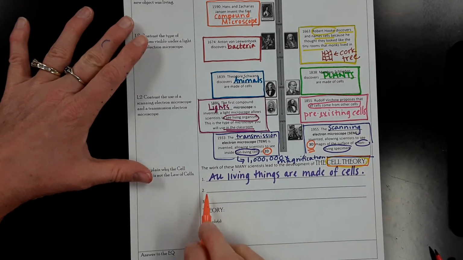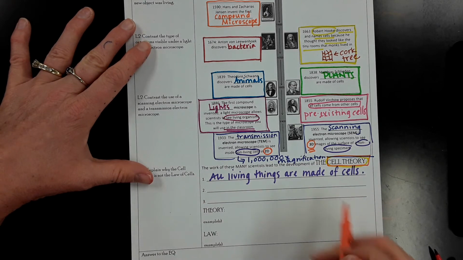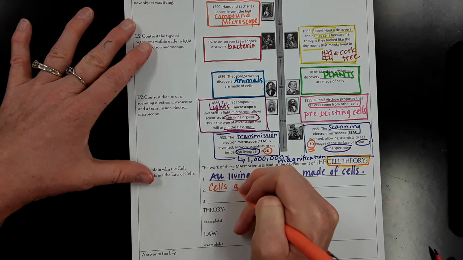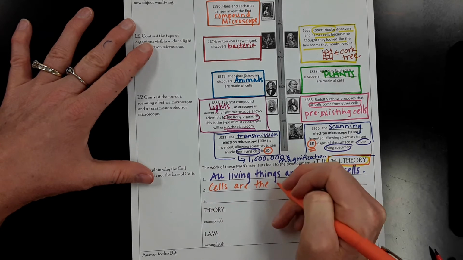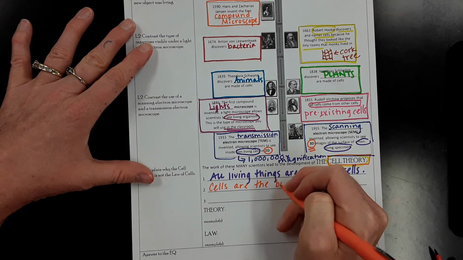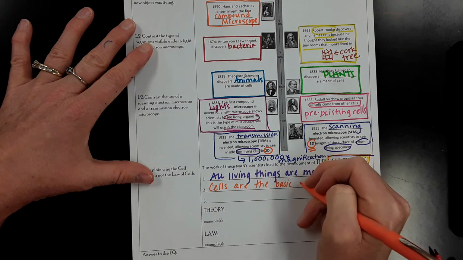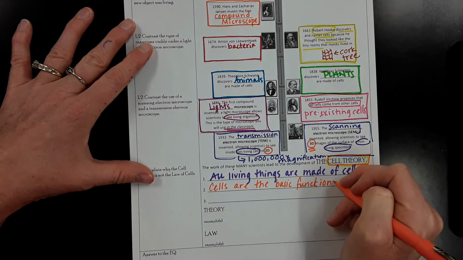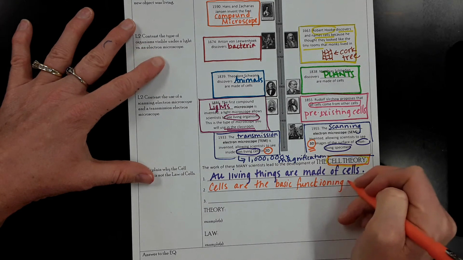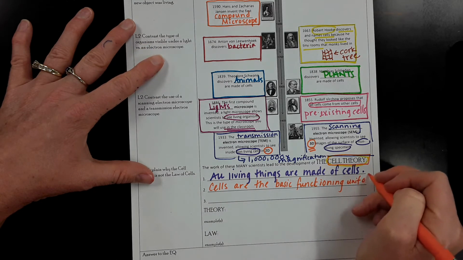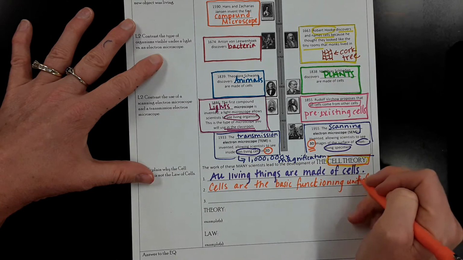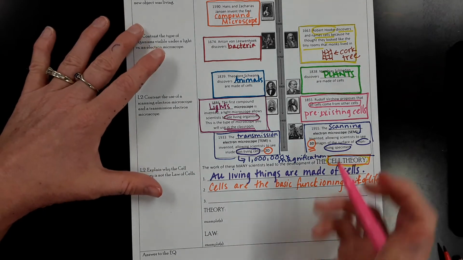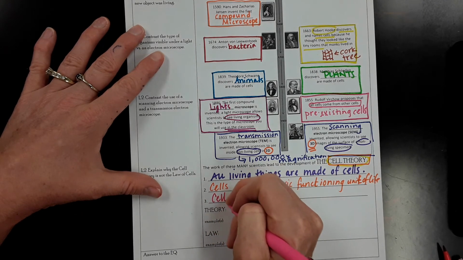So the first part was that all living things are made of cells. And the second part is that cells are the basic functioning unit of life. So the most basic living thing is a cell. So this is the most basic functioning unit of life. That's a T. All right, and the last part of cell theory comes from Virchow, and that is that cells come from pre-existing cells.